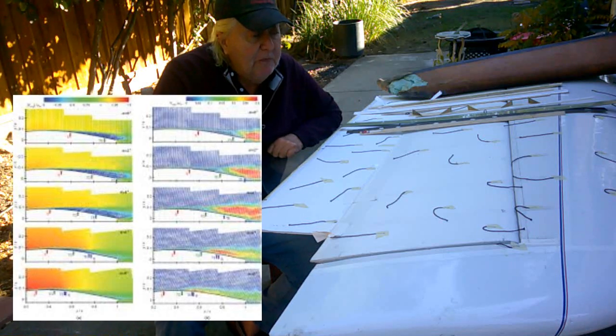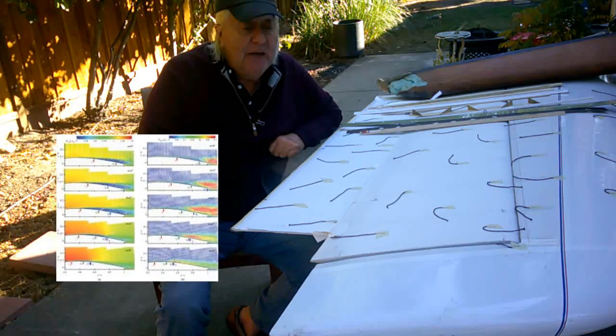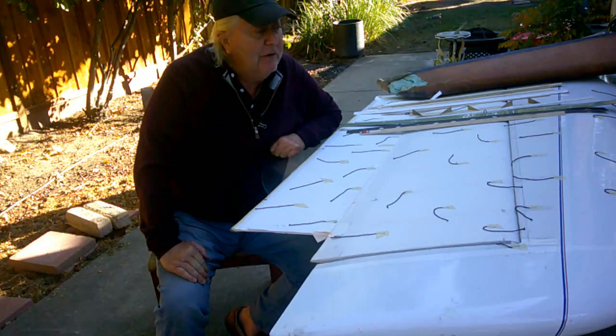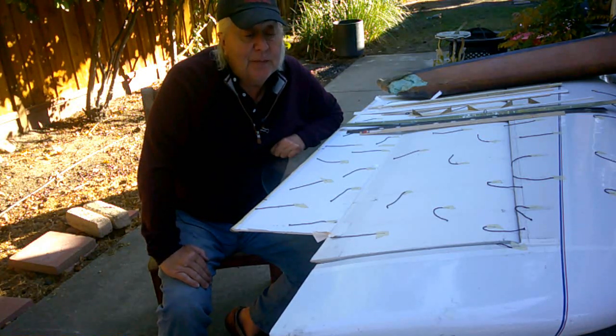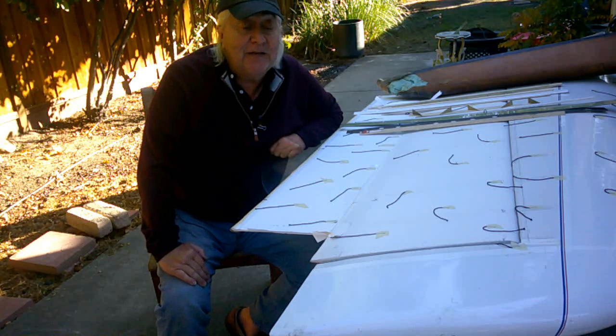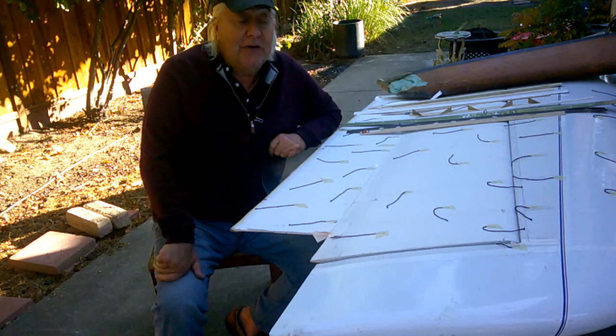So, how come none of the fixes that we've tried have worked? And we eventually got pushed down to, okay, we had to concede that the problem occurs when I deflect the elevon down more than 15 degrees. Flow separates, I lose control of the aircraft.